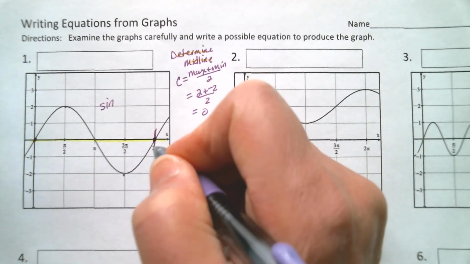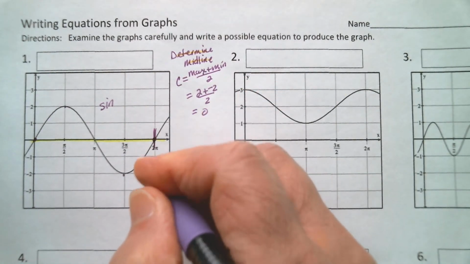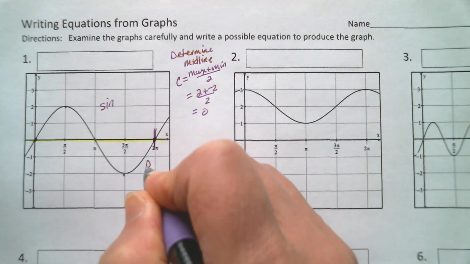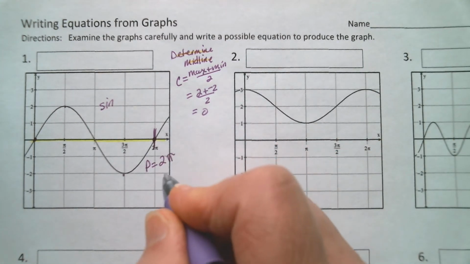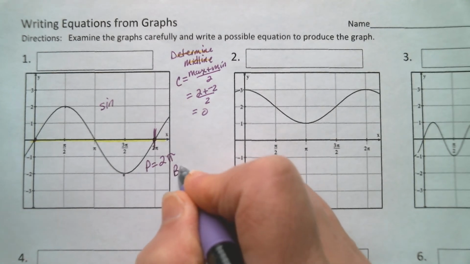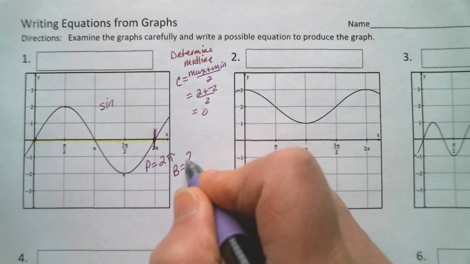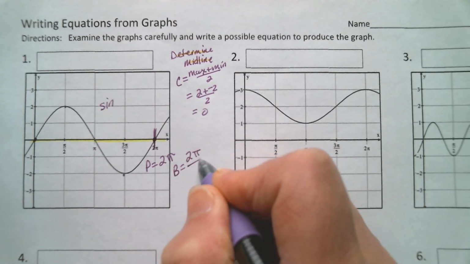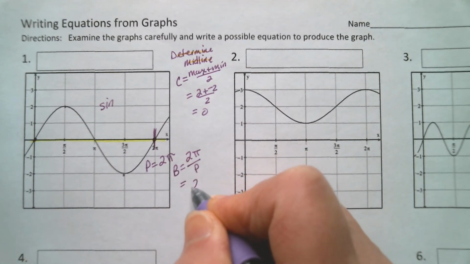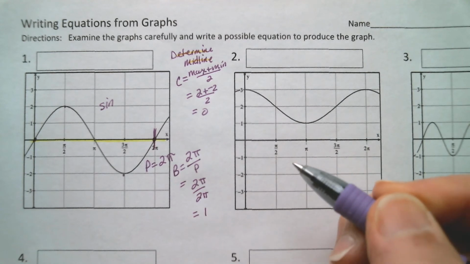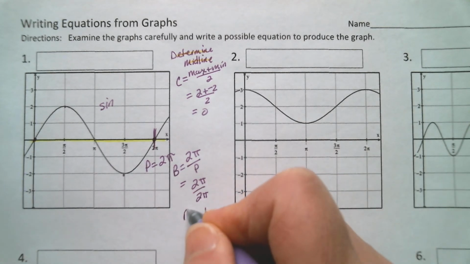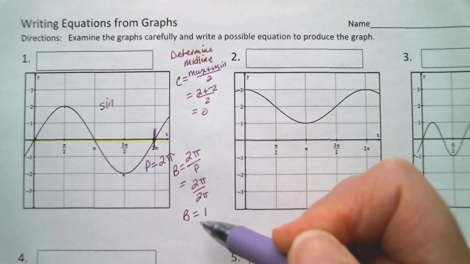So the period is 2 pi. That means we can get b from this. B is equal to 2 pi over the period. So 2 pi divided by 2 pi is 1. So we have our C and B value.